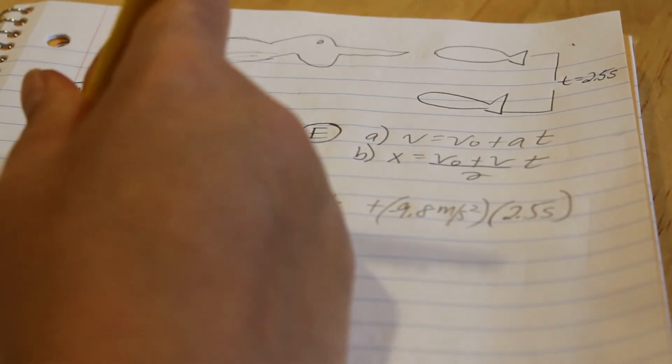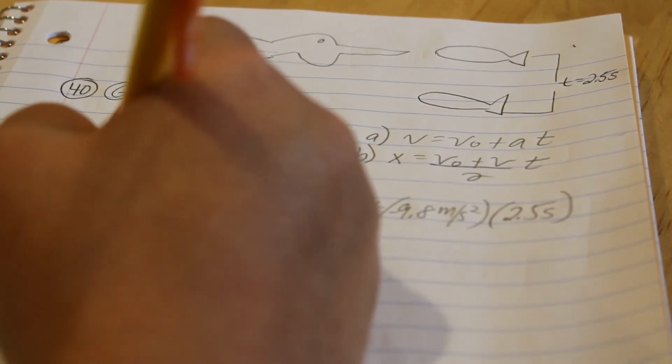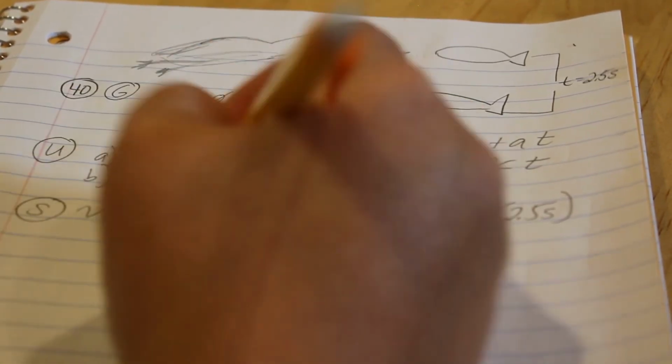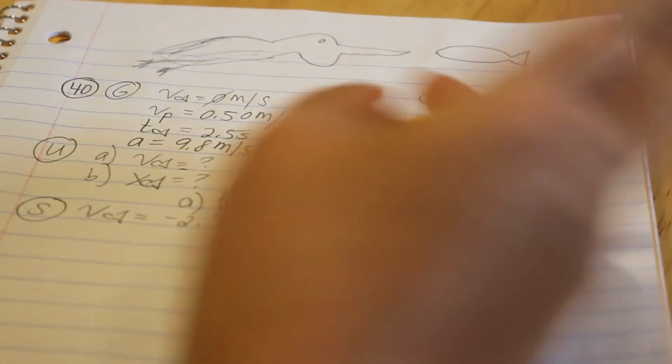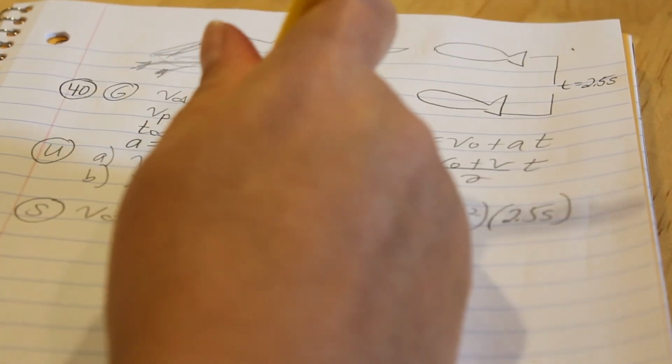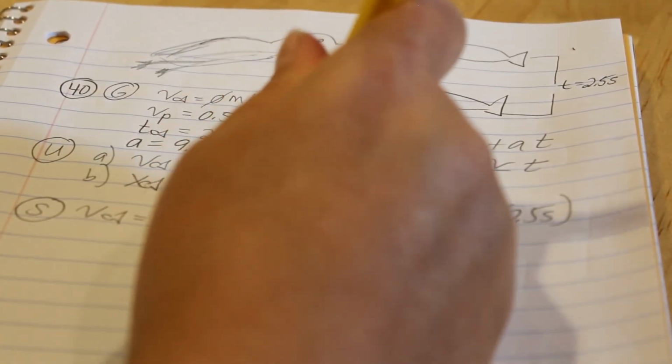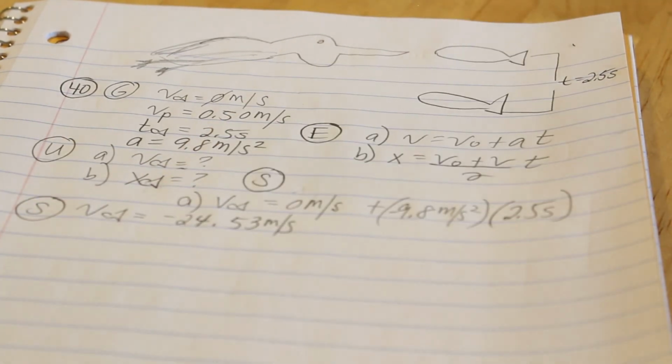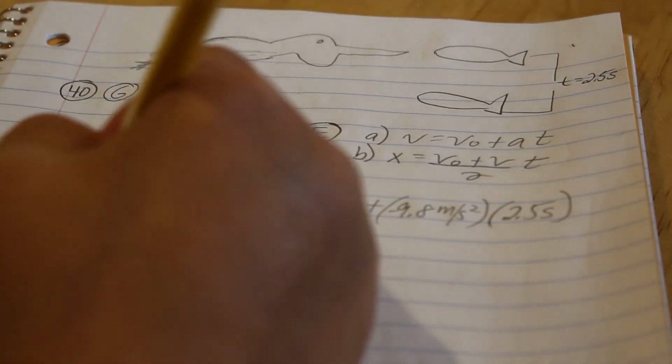And so that gives me a final solution of a velocity of the fish equals negative 24.53 meters per second. Okay, put a box around my answer.